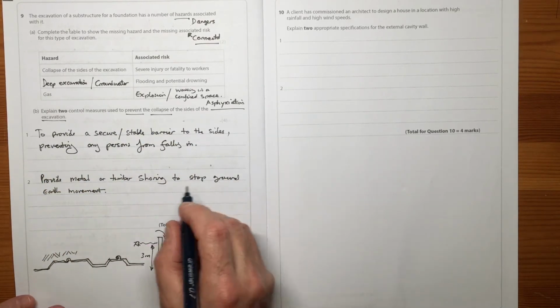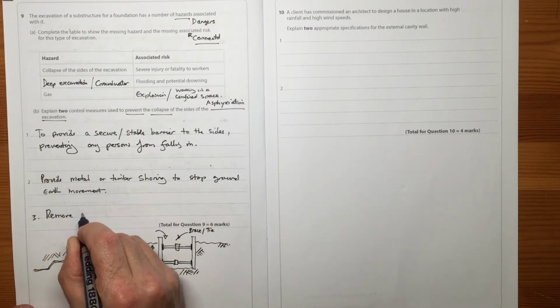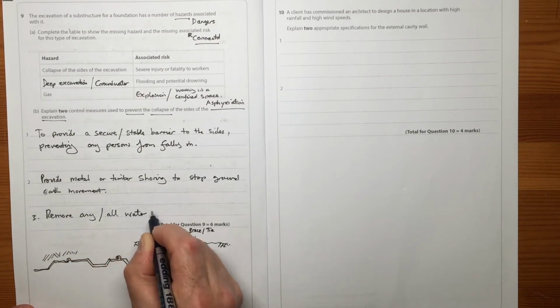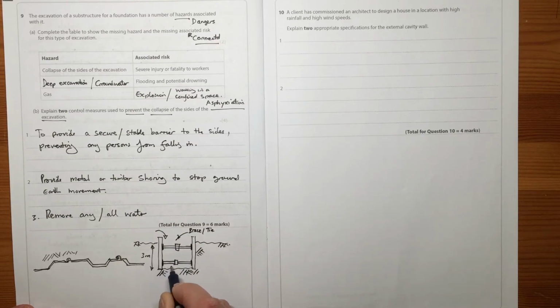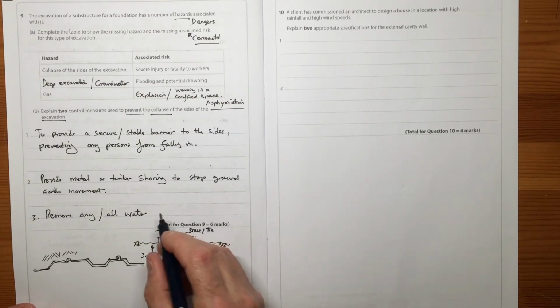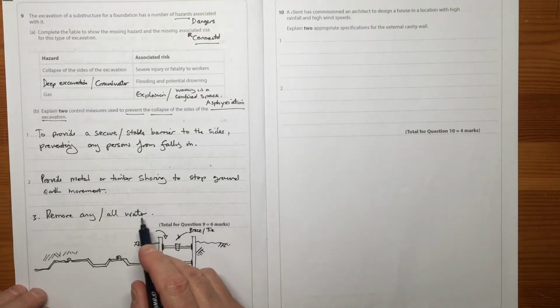Okay, and I suppose a third, remove any water. If you get water that actually appears in the bottom here, often it loosens the soil. It becomes less compacted and the soil collapses in. So removing the groundwater here is really important. Okay, and you can put a sump pump in, dig a hole and put a pump in it, pump the water out. Okay, so I hope that has helped there. Yeah, pump water out, remove any water.